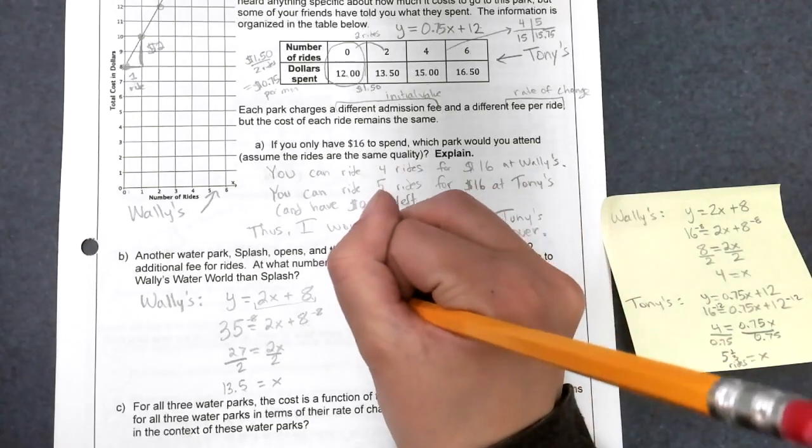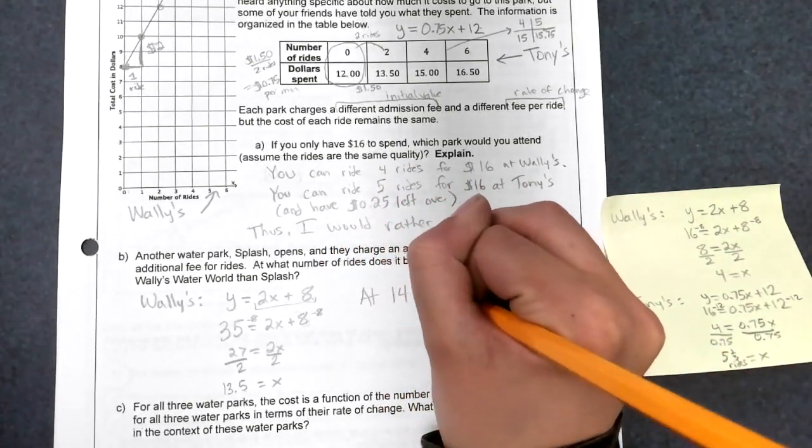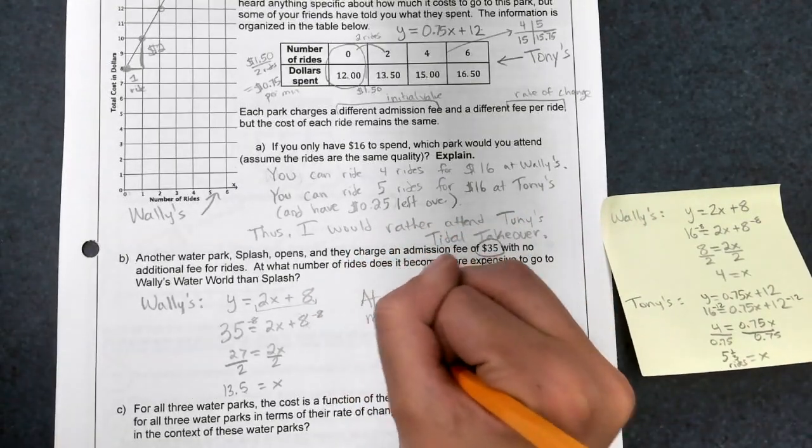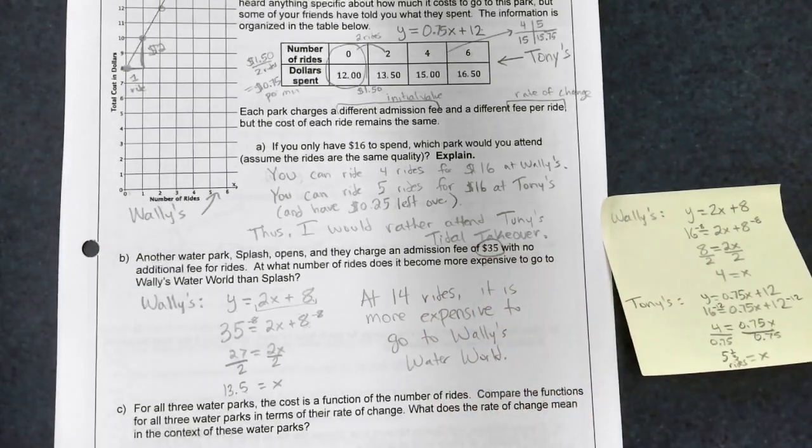Okay, so at 14 rides, it is more expensive to go to Wally's. And again, many ways you could figure that out. As long as you figure it out some way, you would receive full credit. Okay. Finally, C, for all 3 water parks, the cost is a function of the number of rides. So if we input the number of rides, we're going to output the cost. Compare the functions for all 3 water parks in terms of their rate of change. What does the rate of change mean in the context of these water parks?